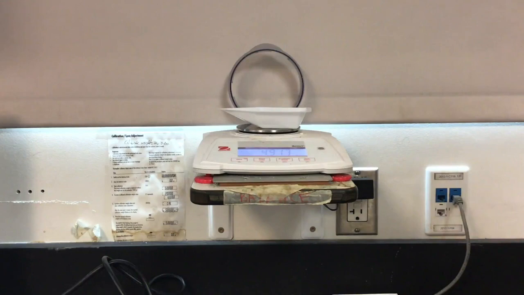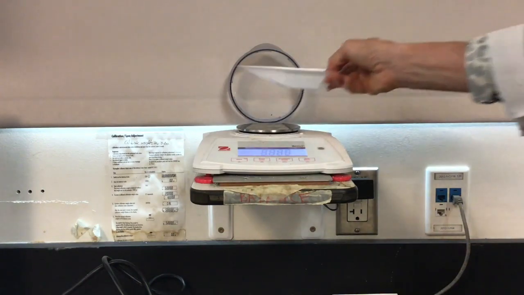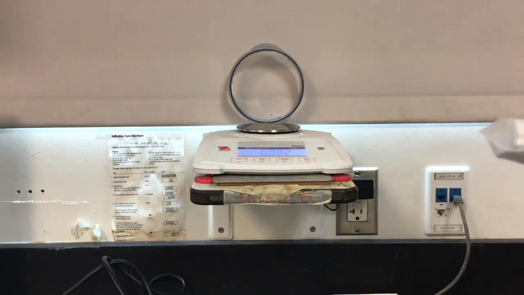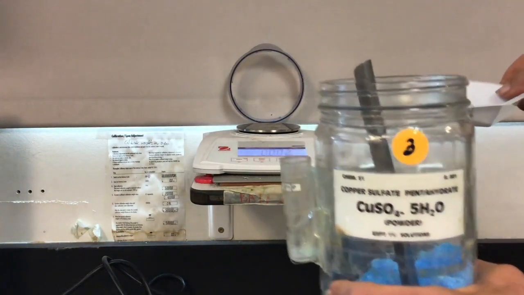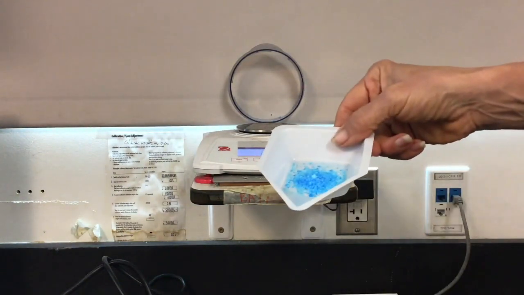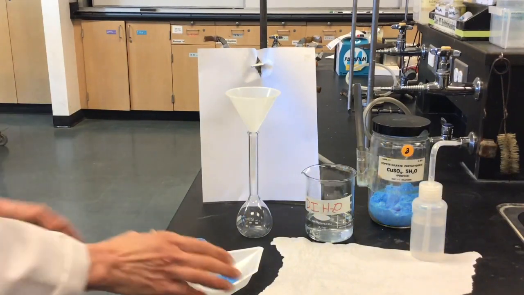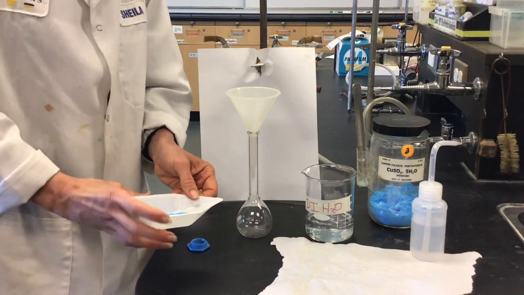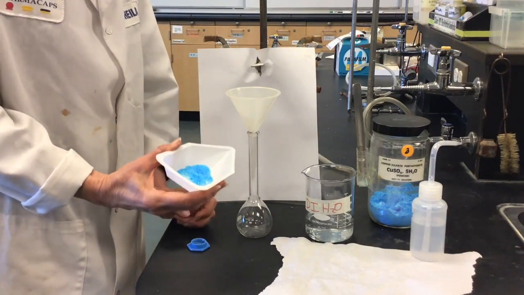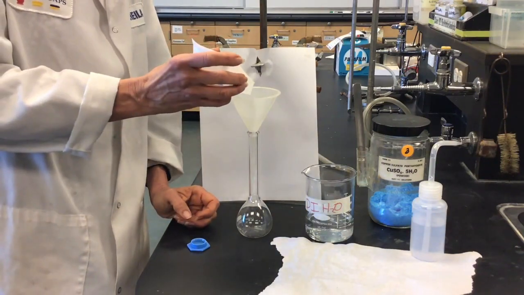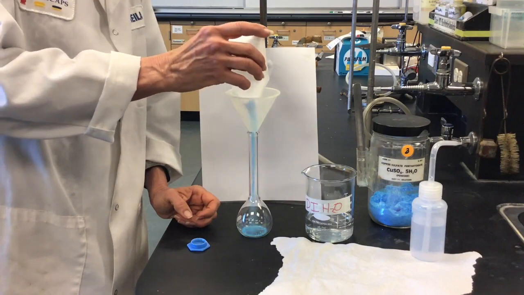Okay, so I have 4.916 grams. So I can calculate my mass of copper sulfate pentahydrate by going ahead and subtracting the mass of that empty weighing boat. Now we'll add our copper sulfate pentahydrate to our 100 ml volumetric flask.